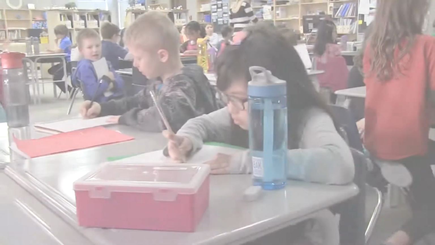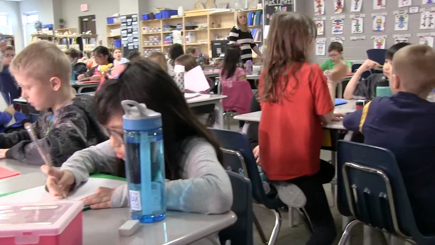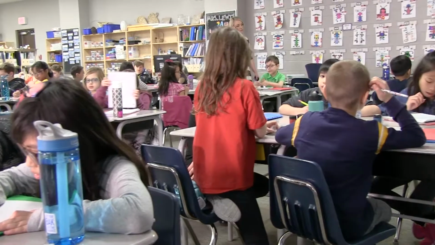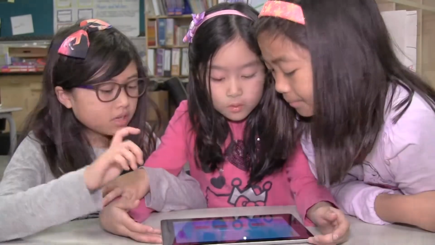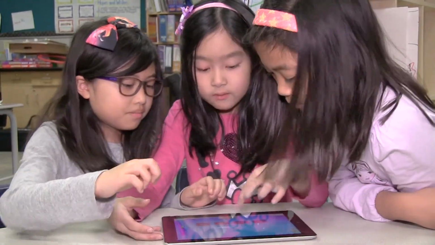So take that time at the onset, before you move to independence at those workstations, to develop those rules and expectations so students are clear when they go. They know what their expectation is. They know what they have to do. They know that they can differentiate that activity if need be.